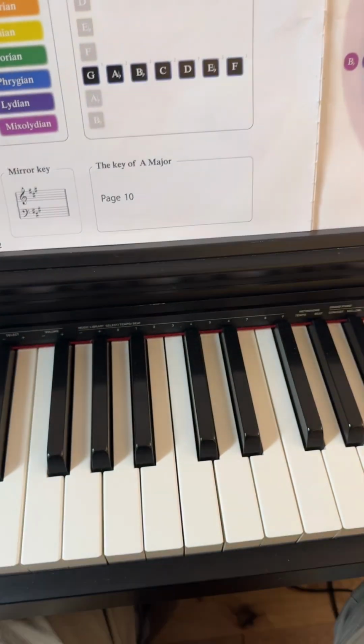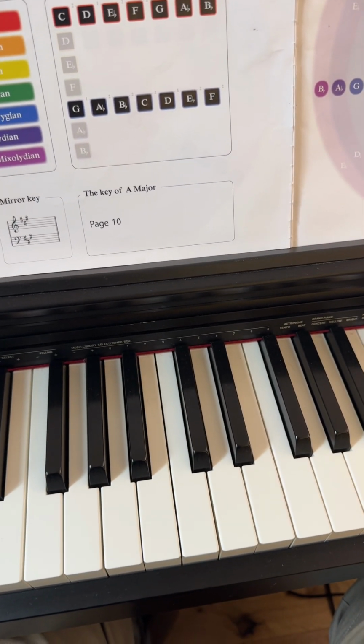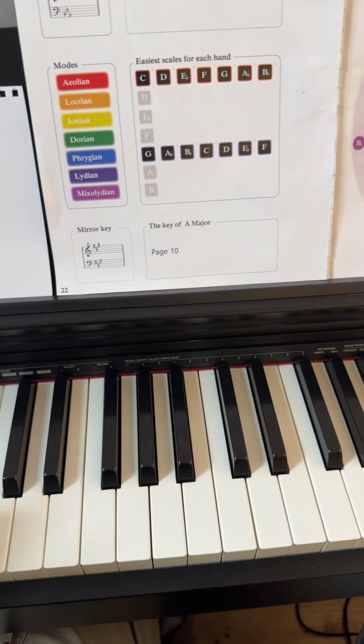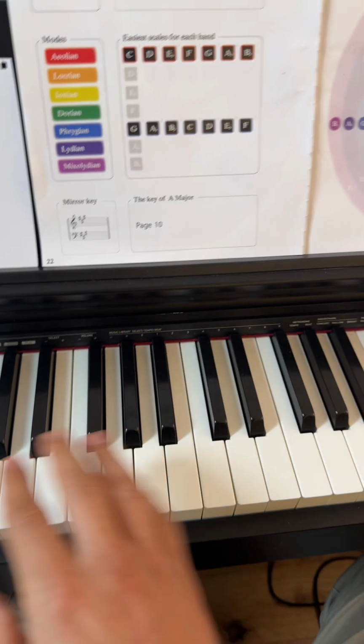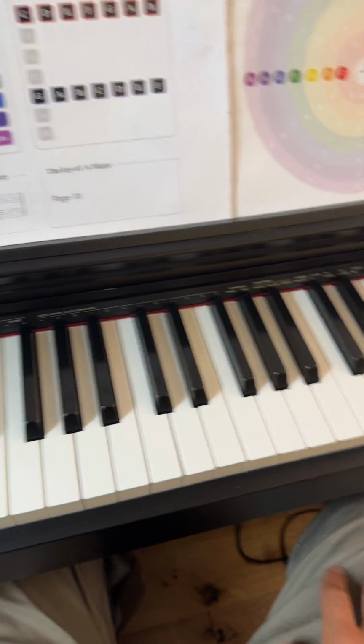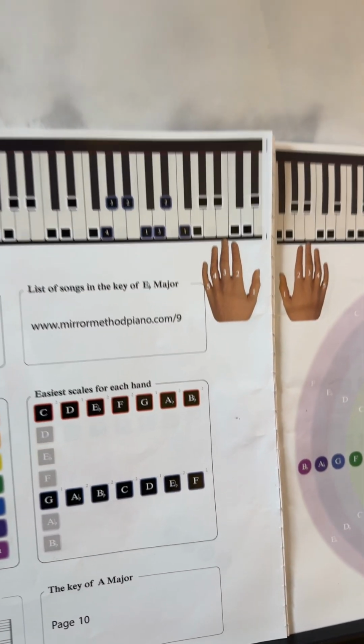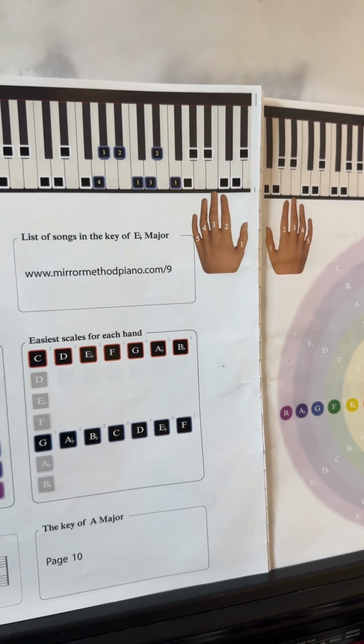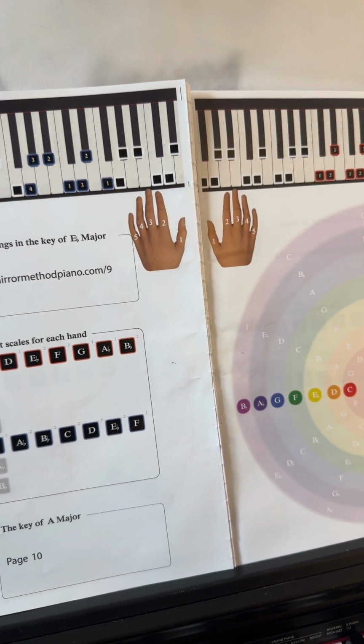Both high and low. Now, if your first instrument is anything other than a keyboard instrument, things can get a little tricky to picture because you don't really have it all laid down in front of you. But on a keyboard, it's a lot easier. It's a lot more visual. And even then, it's a bit tricky to figure out at first.